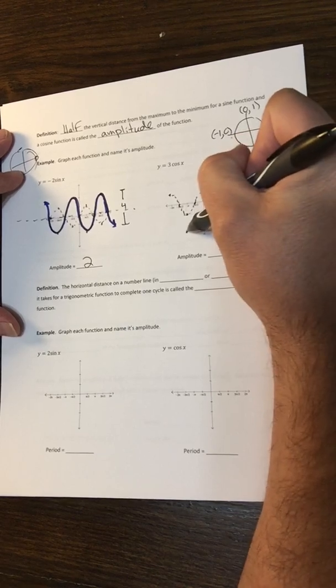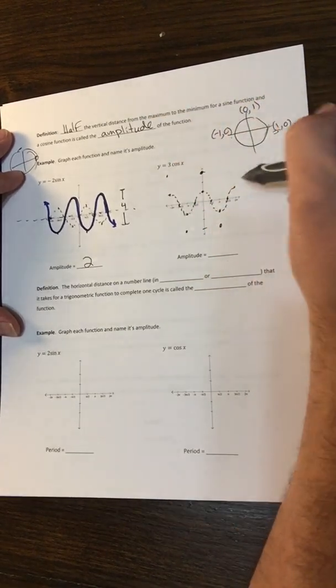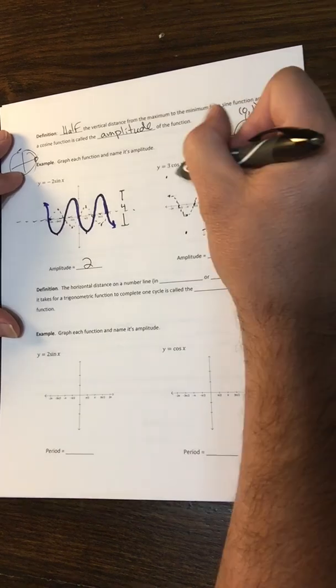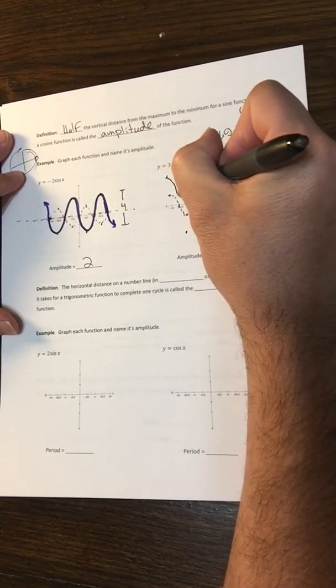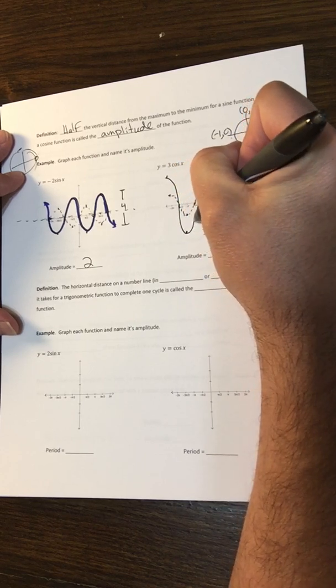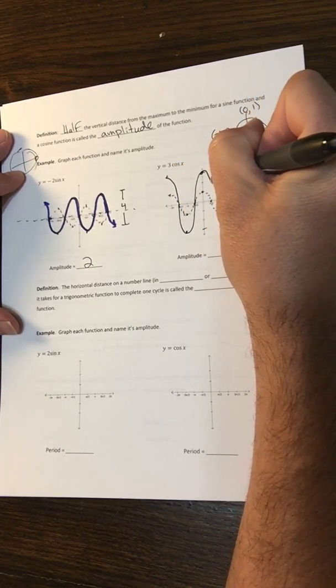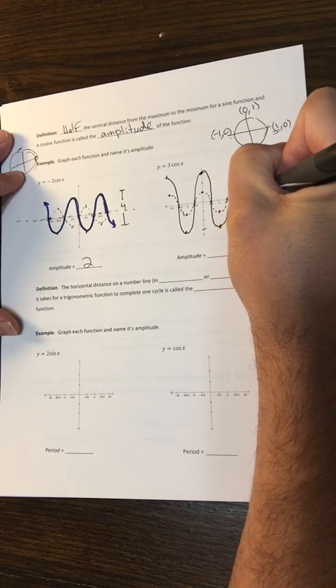This negative 1 will also be negative 3. This positive 1 will be positive 3. This positive 1 will be positive 3. I go through the zeros and I hit my new maximums and minimums. And here is the graph of the cosine function times 3.